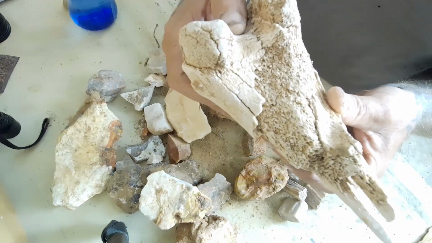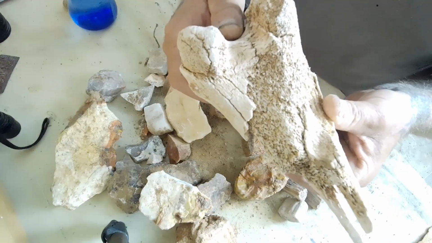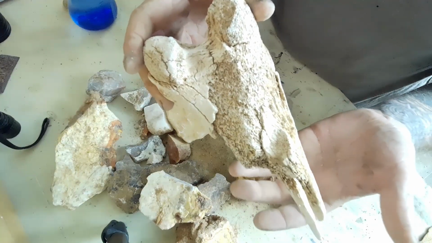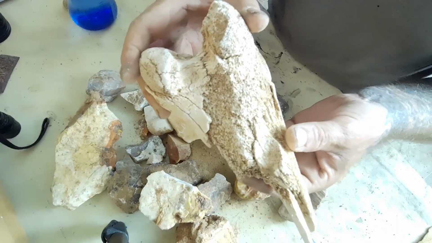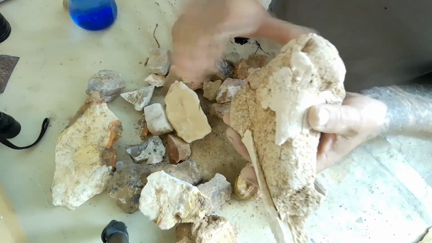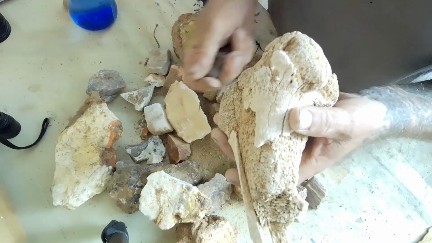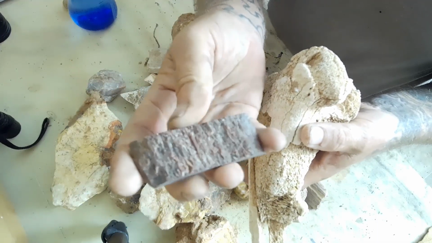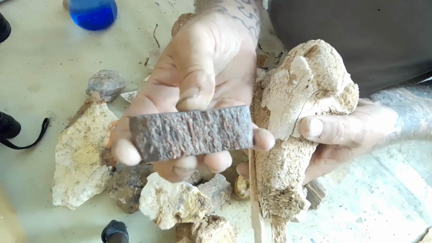Not along with the original dinosaur, not along in its original environment, not along with anything that they could study, because it's been replaced with so many different minerals and everything. It's a rock. It's an agate, and so it turns to this. This is an agatized piece of dinosaur bone that I've cut up.